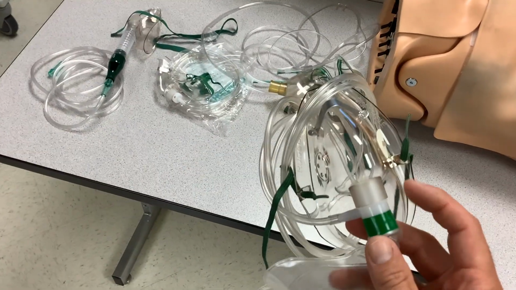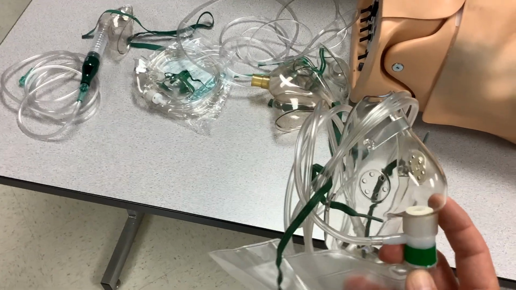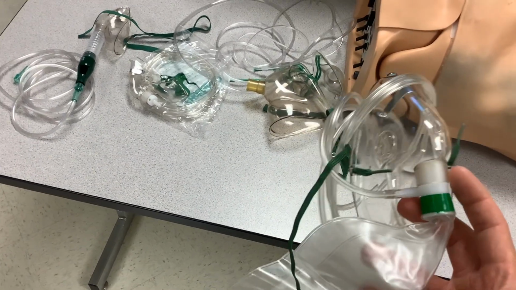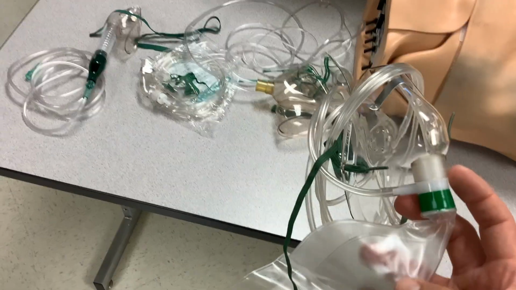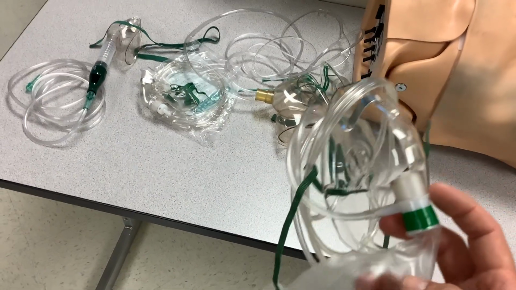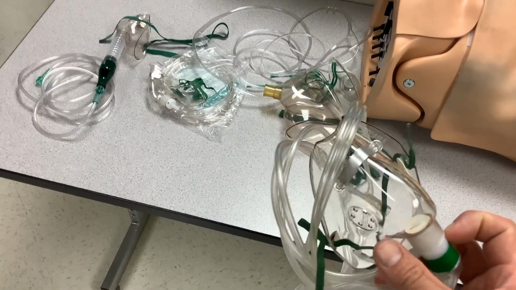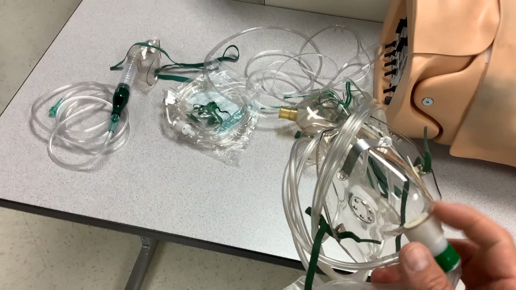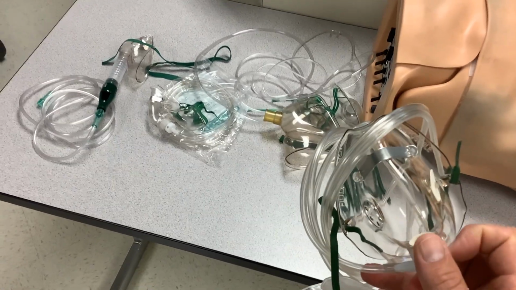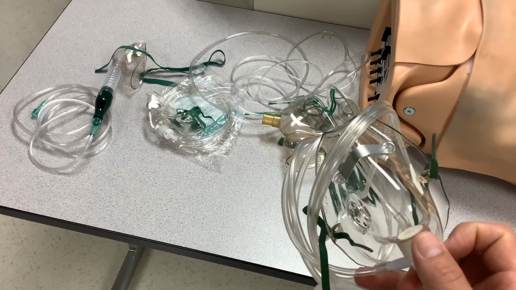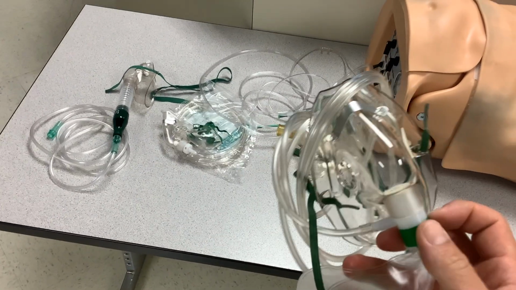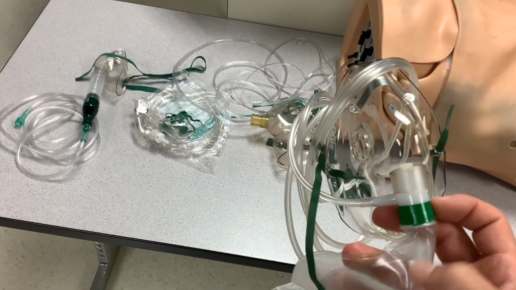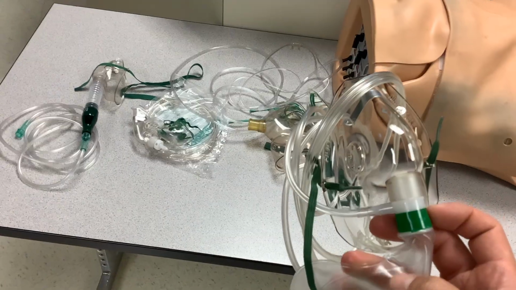So ultimately, when the patient breathes in, this valve here will open, and that will allow as close to 100% or 100% oxygen that's in the reservoir bag to be breathed into the patient's mouth and nose. And then when the patient exhales, this valve closes so that there's not any exhaled CO2 or exhaled gas going into this bag. It's fresh 100% oxygen.